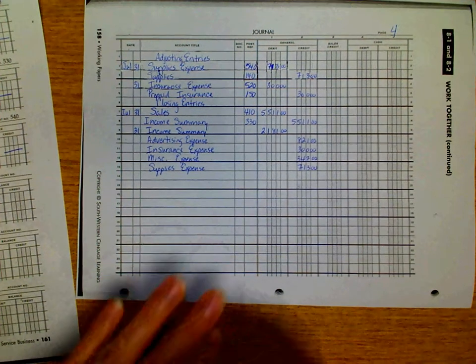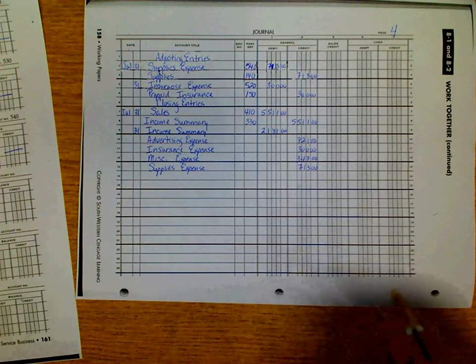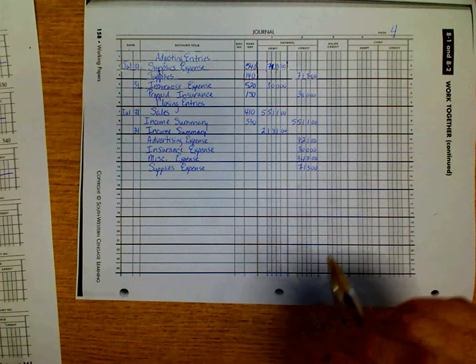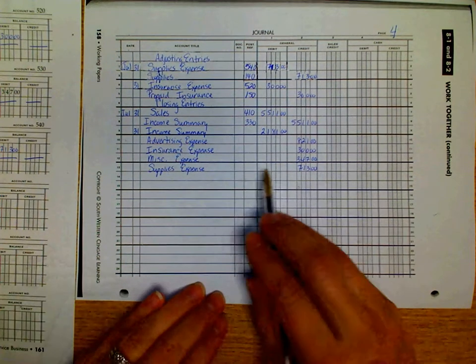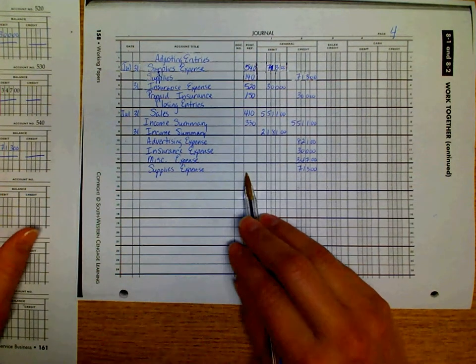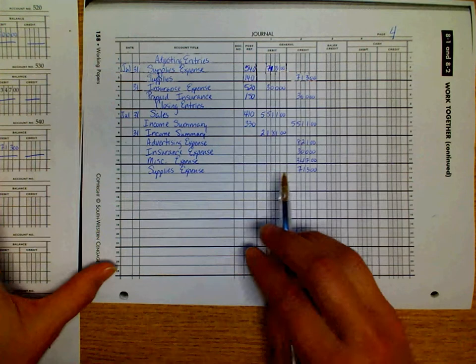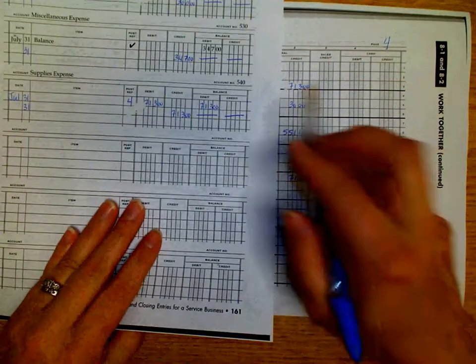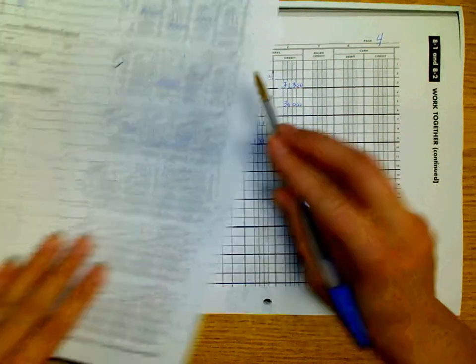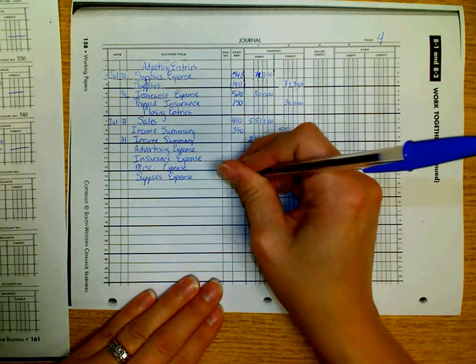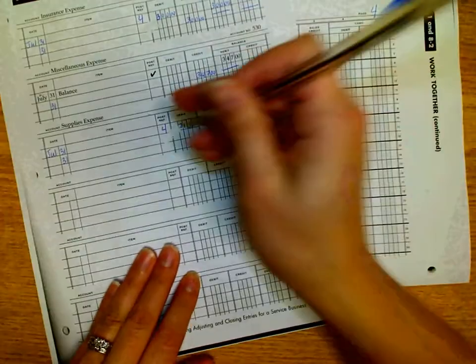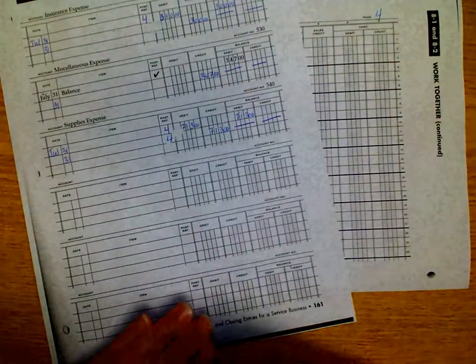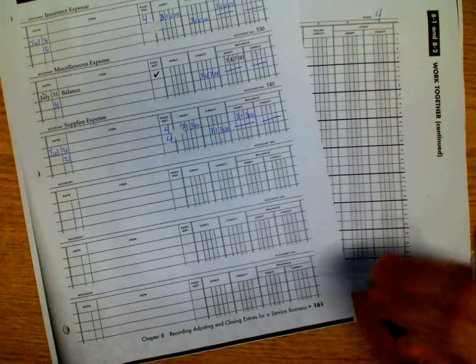Okay? Now, to make sure that we've done this right, and to make sure everything's journalized and posted properly, the posting reference for supplies expense, just make sure that you have the 713. So it's 540 for supplies expense. So we're going to write 540 here and come back over here, and we're on page 4 of the journal. So 4. And we're going to do that for each of the expense accounts.